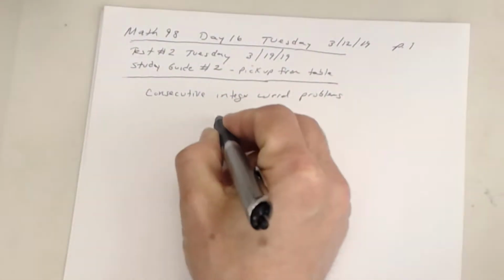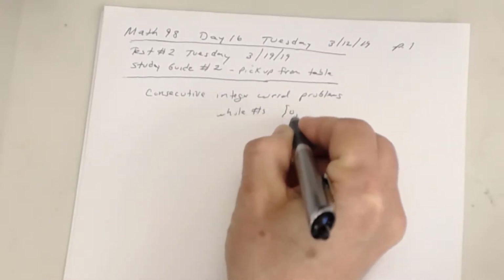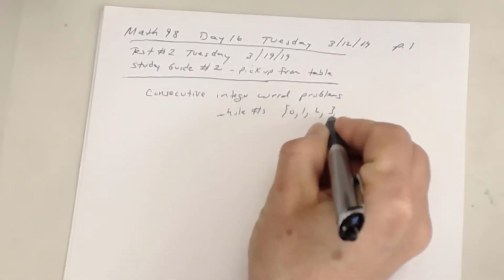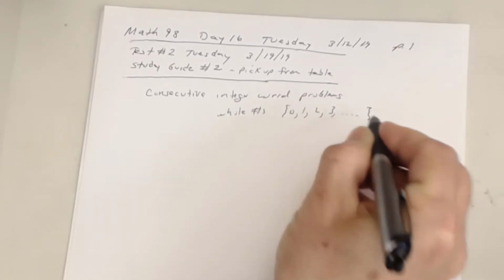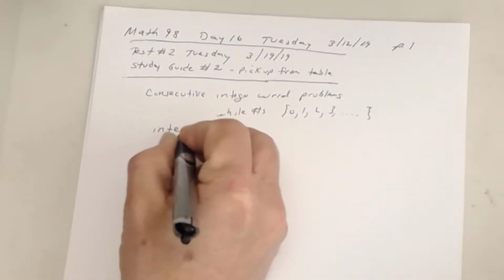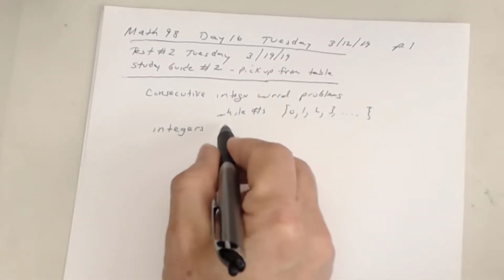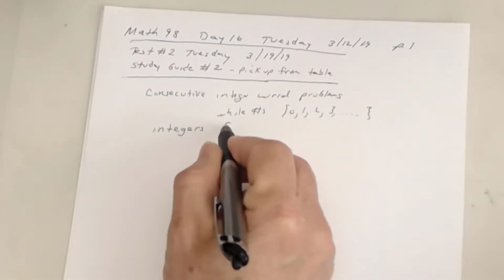So first of all, remember your whole numbers are 0, 1, 2, 3, and so on. Those are your whole numbers. And then the integers are these whole numbers and their opposites. So remember how we denoted that?